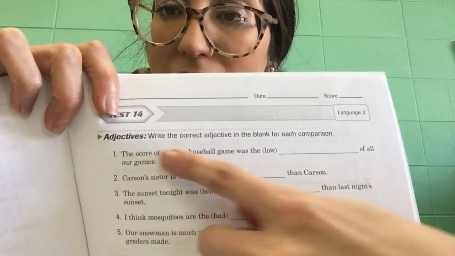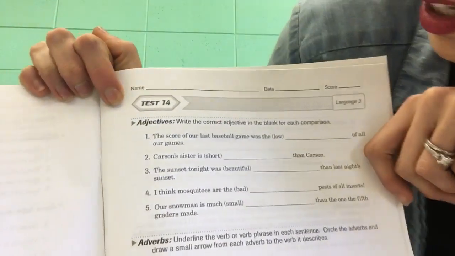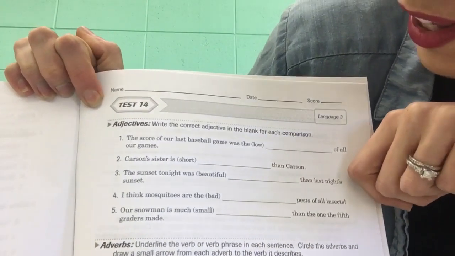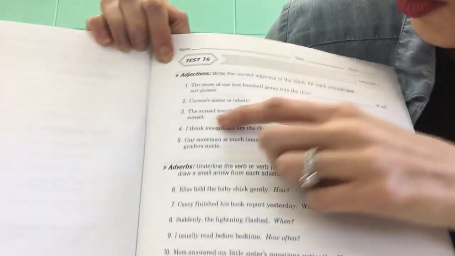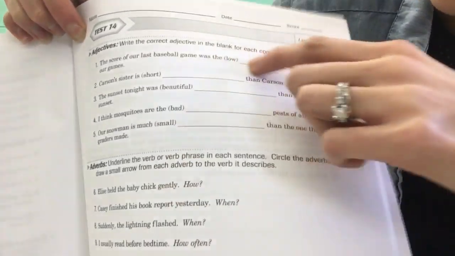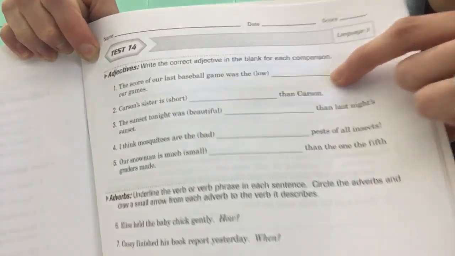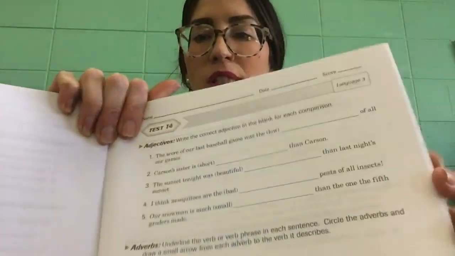So the first part is adjectives, and it is so hard to read backwards or upside down. Okay, let's see. Adjectives. You're gonna write the correct adjective in the blank for each comparison. So obviously they give you the word here, and so you'll basically write the adjective comparison, right? Like adding your ER or EST, okay?